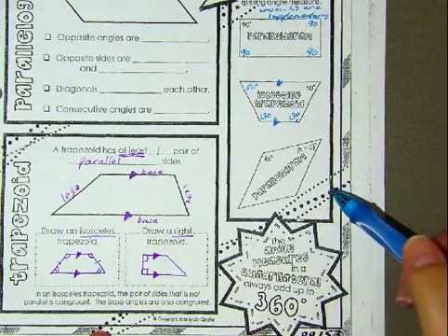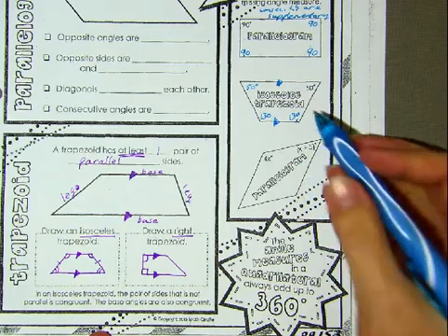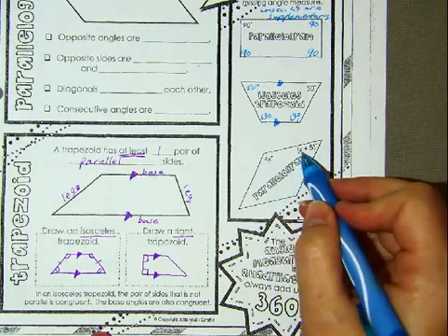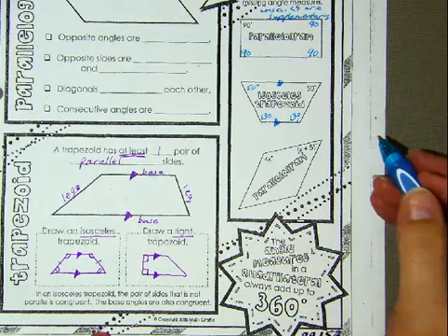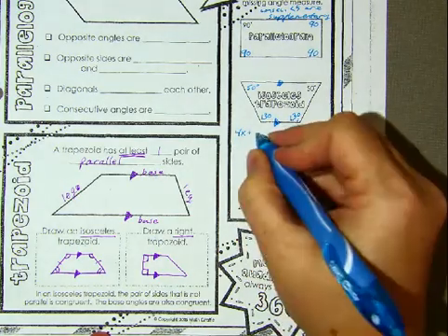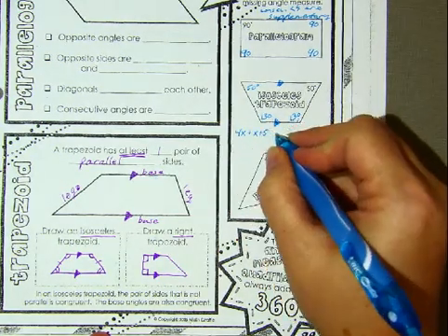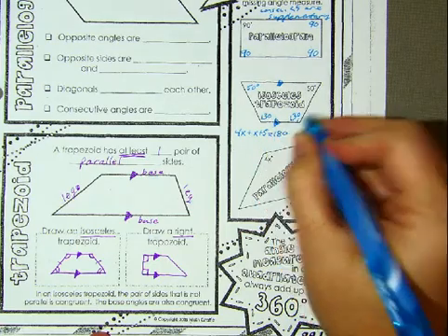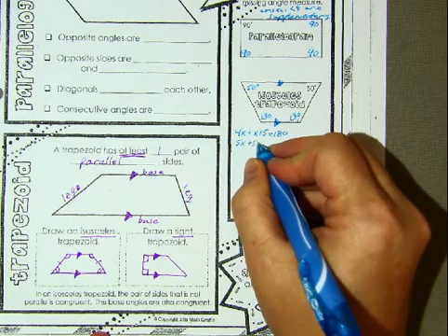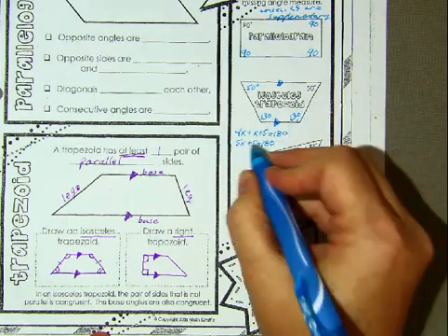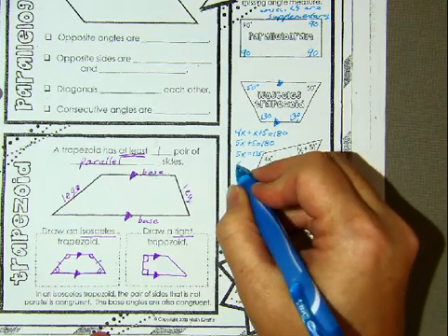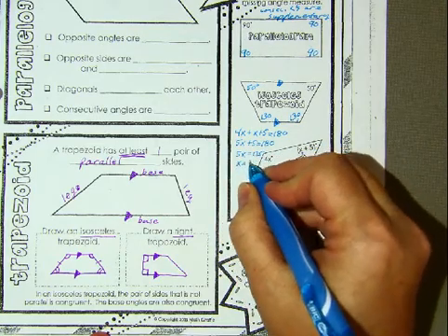So thinking about what we know about parallelograms, consecutive angles are supplementary, so that means this one plus this one has to equal 180. So we have 4x plus our x plus 5 equals 180. Combine our like terms, we get 5x plus 5 equals 180. Subtracting our 5, 5x equals 175. So that gives us x equals 35.